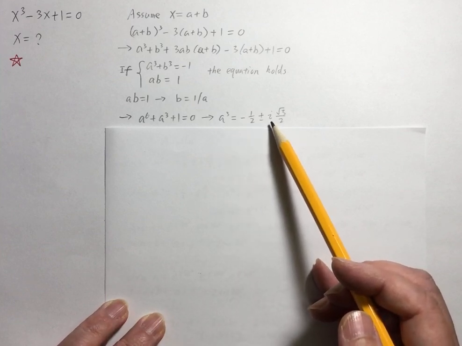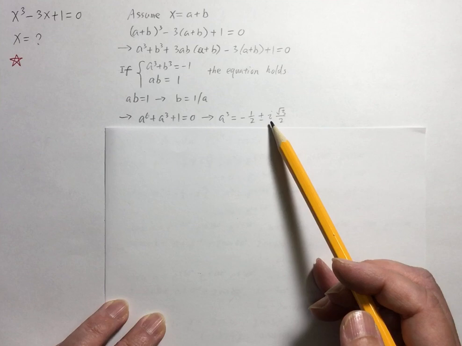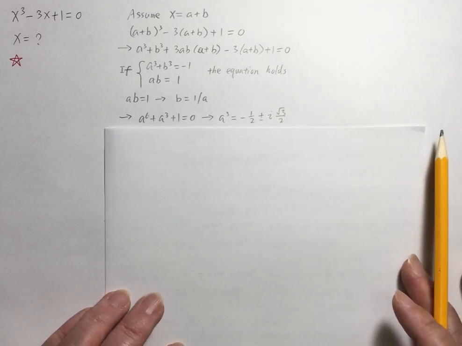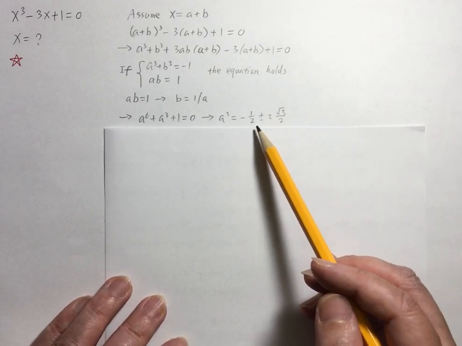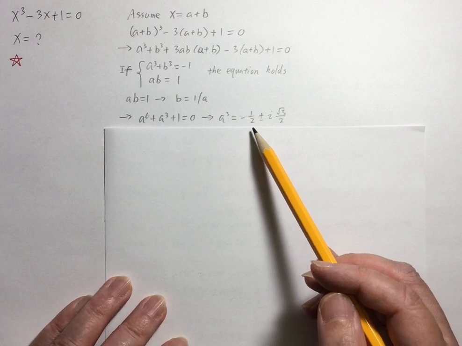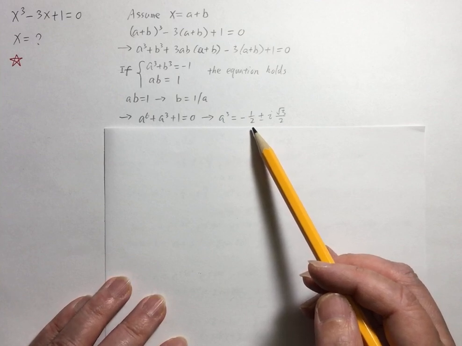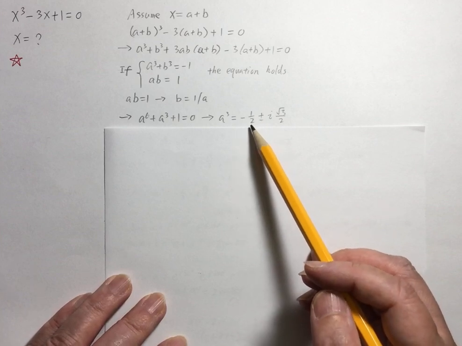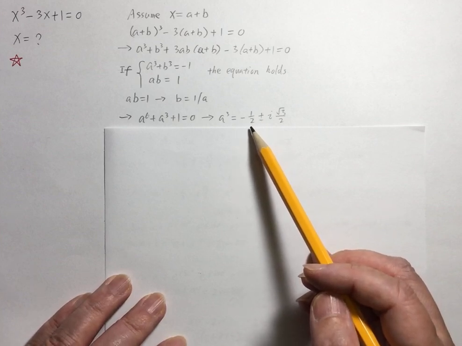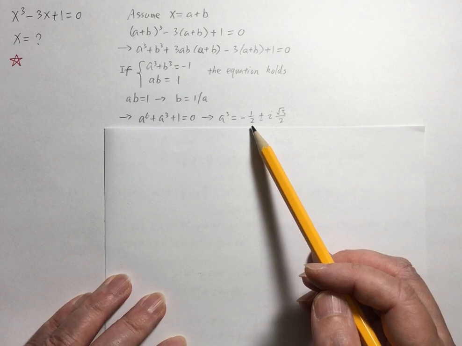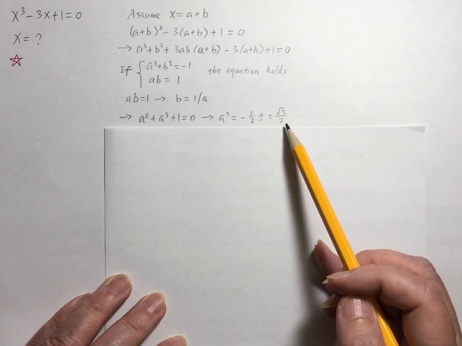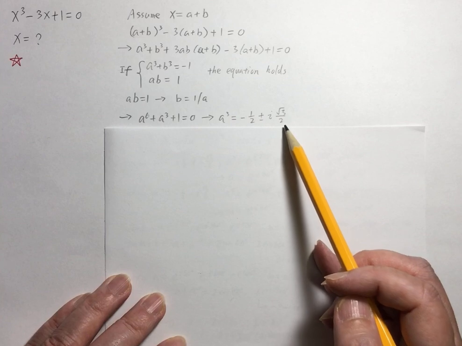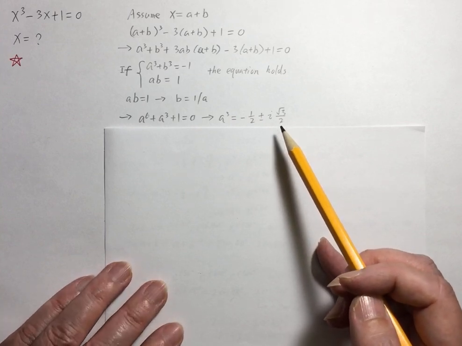So we introduce i here. i is the square root of minus 1. If we look at these results, I think they remind us of something. For example, we know that cosine 60 degree is half, and at the same time, sine 60 degree is square root of 3 over 2.